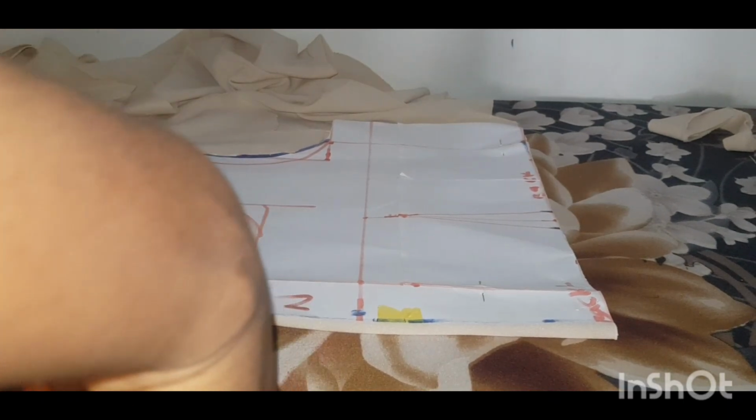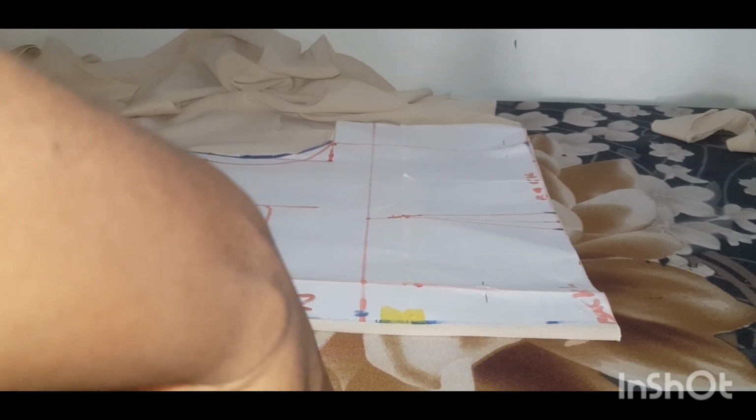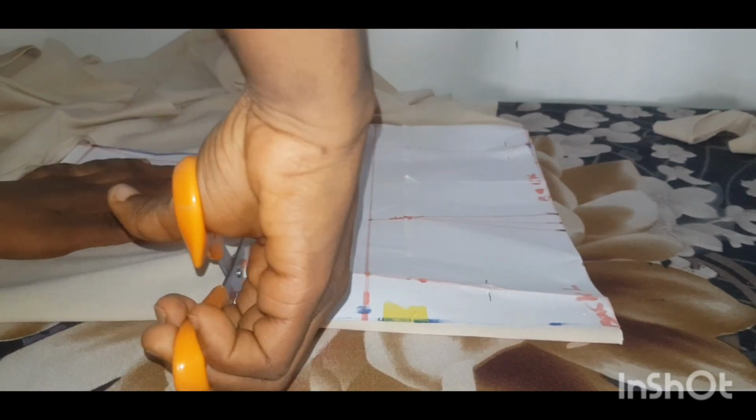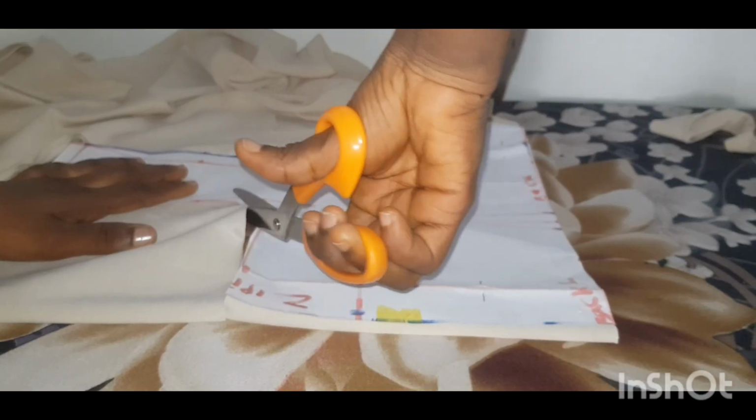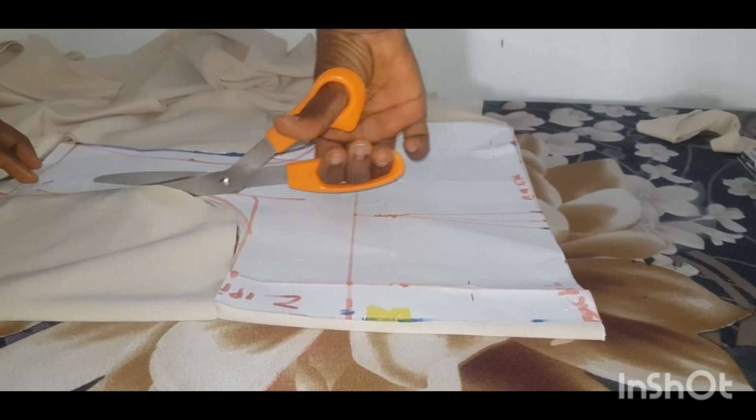So I'm trying to see the angle which I'm going to use to cut this out. That side is towards the wall, so I'm not really comfortable. I had to come to the front of the camera.